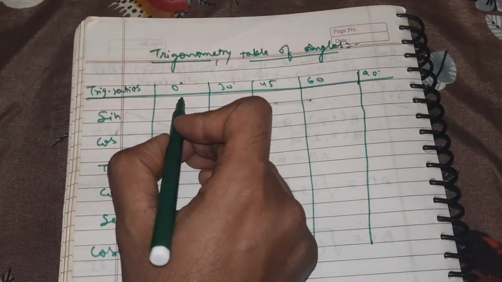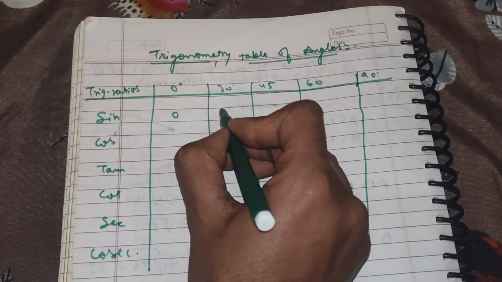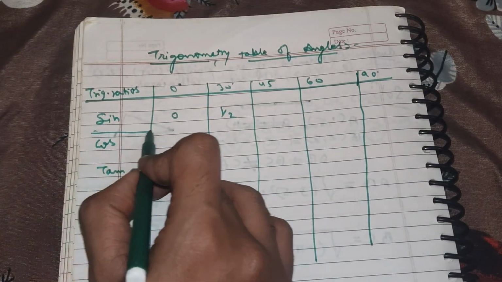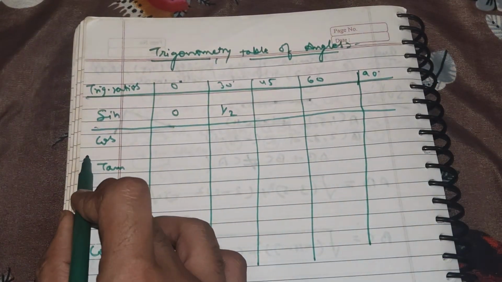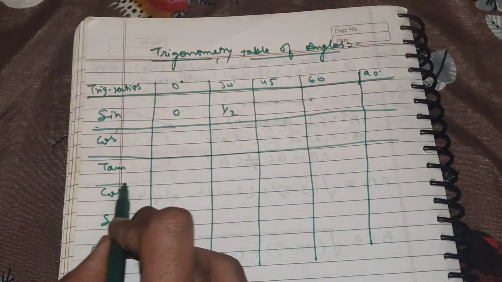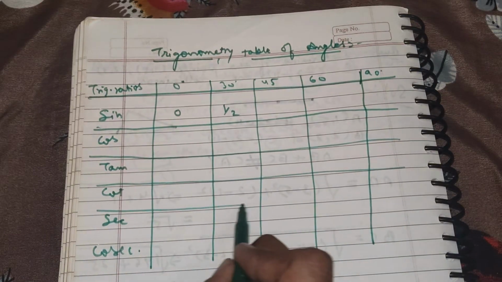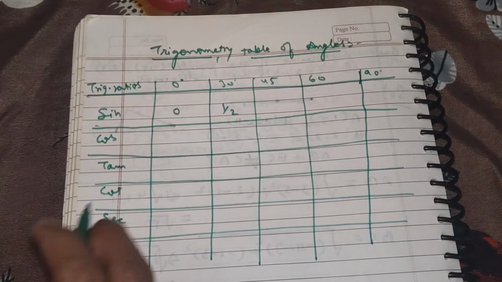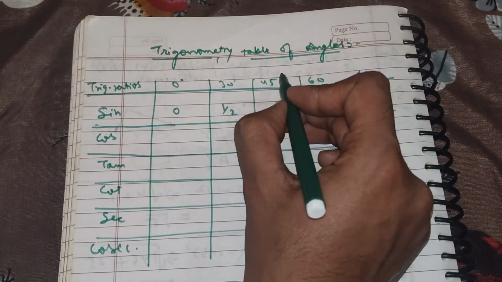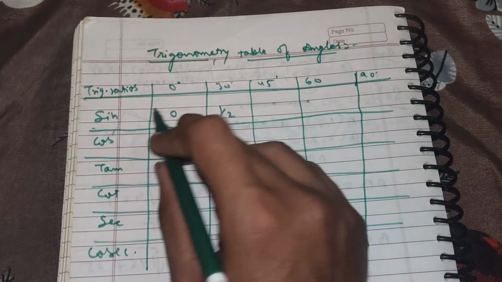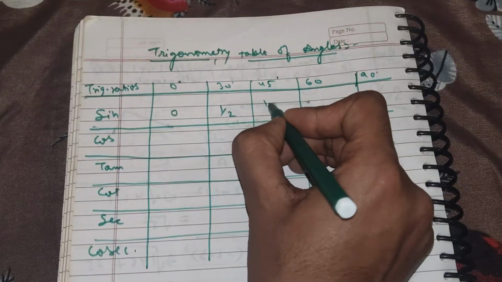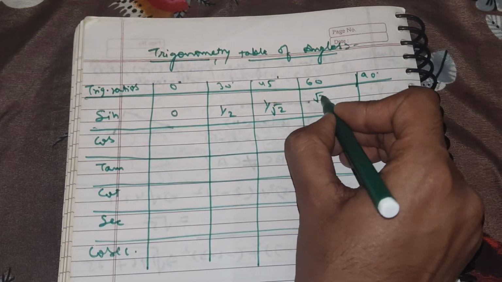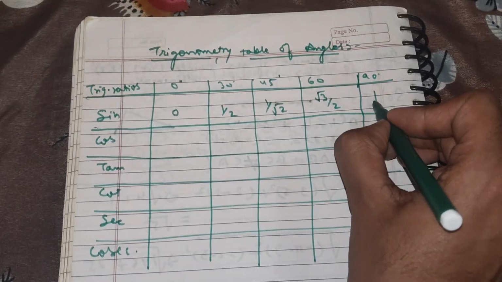So sine 0 value is 0, sine 30 value is 1 upon 2. Starting table values, we have to remember them. This is the condition you have to understand. Sine 30 is 1 by 2, and sine 45 degrees is 1 upon root 2. Sine 60 degrees is root 3 upon 2 and sine 90 is 1.